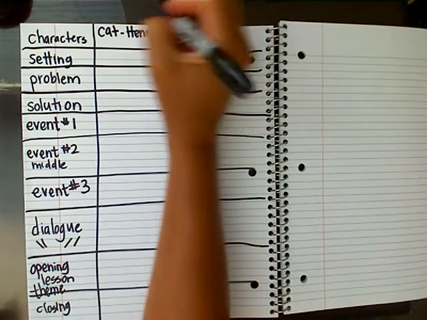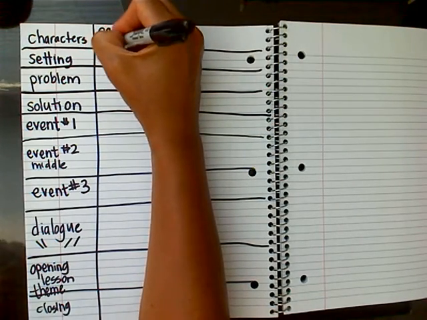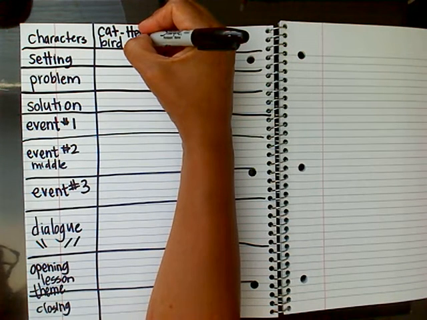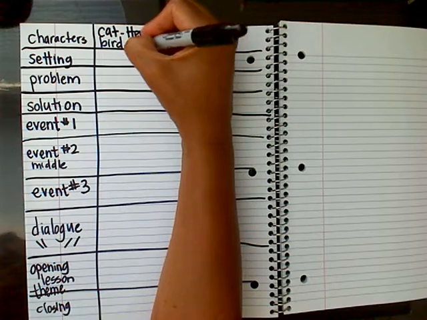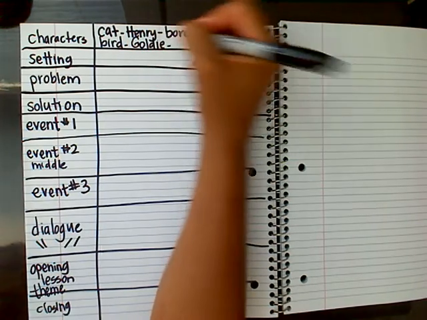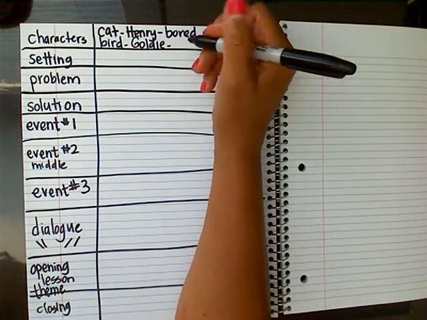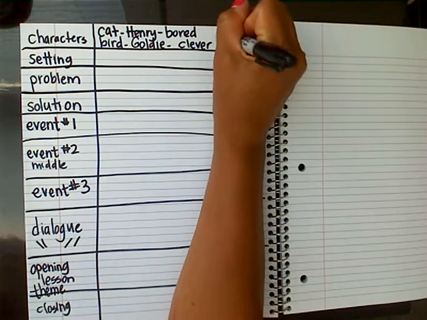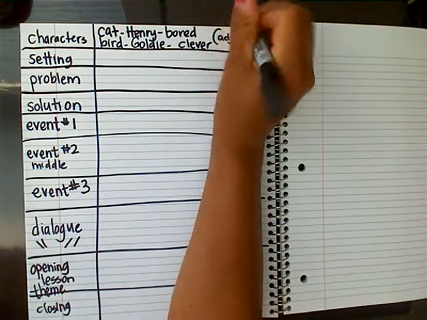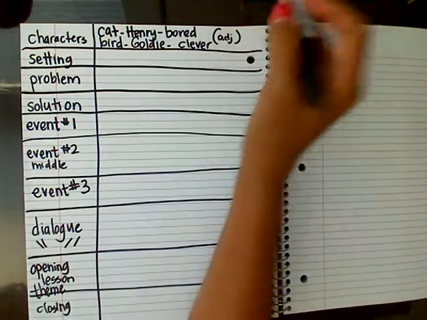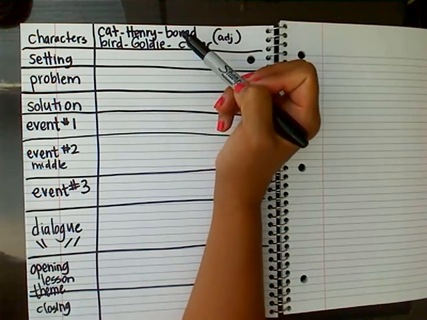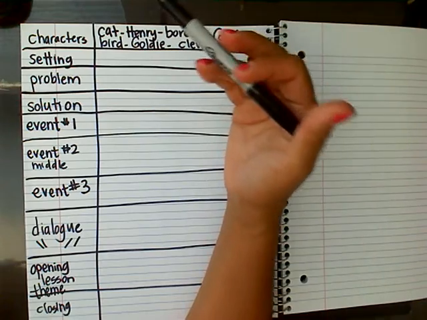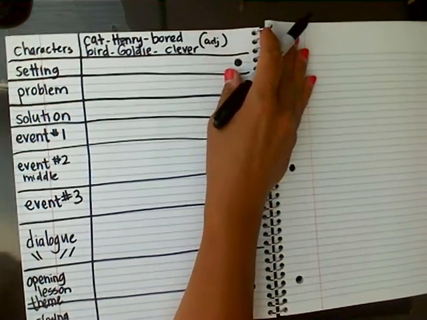Okay, and then there's going to be a bird in the story, and her name is going to be, I don't know, Goldie. And I'm going to capitalize that too. And Goldie is actually really, really clever. Now, if you can think of some adjectives right here to describe your characters, that would be rad. So if I have just happy, I could look in the thesaurus and come up with other words that mean happy so that I can jazz it up and fancy Nancy my story.